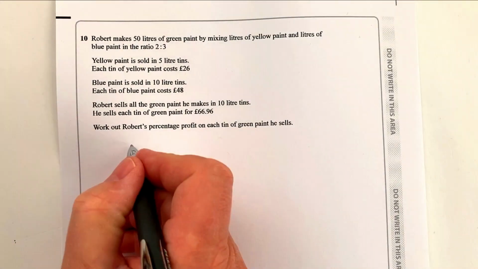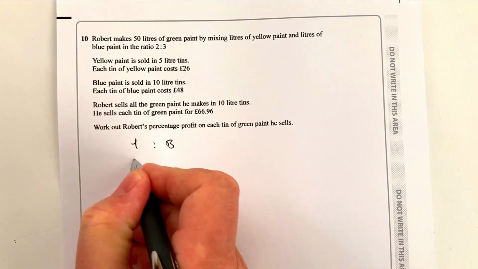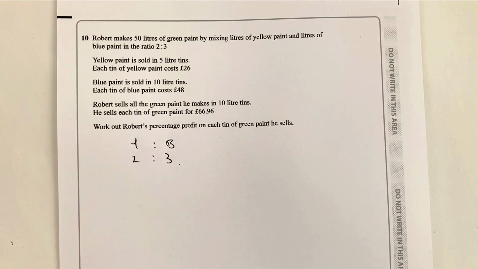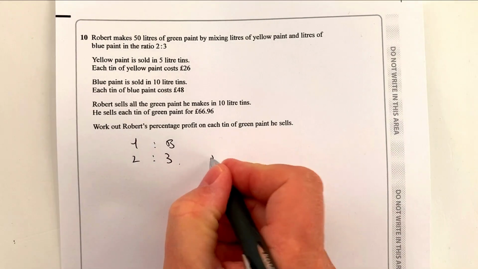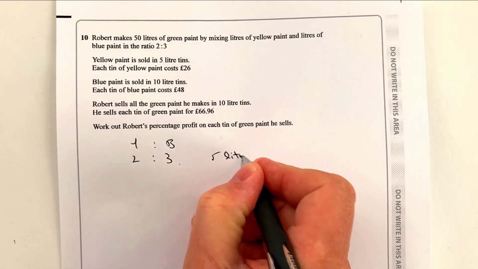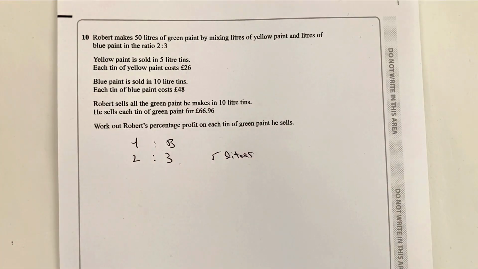That's fine. Remember that he's mixing 50 litres. So at the moment, 3 litres of blue and 2 litres of yellow is going to give you 5 litres of paint.